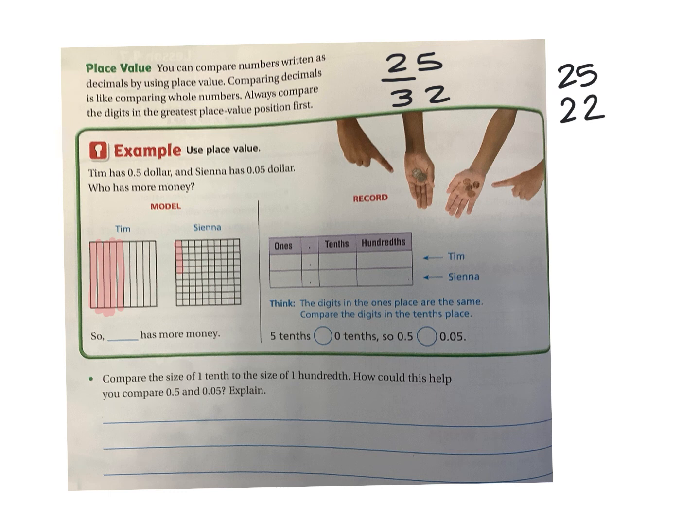Okay, so we have Tim having 0 ones, no $1 bills, 5/10, and nothing in the hundredths place. Sienna has 0 ones. She has nothing in the tenths place and 5 in the hundredths place. So if we're going to compare them, just like we did up here, we start in the greatest place value shown, in this case 0. That's the same. Move to the next one.